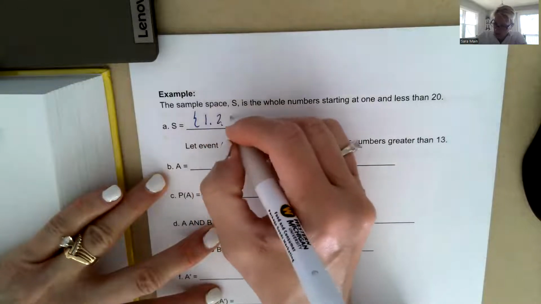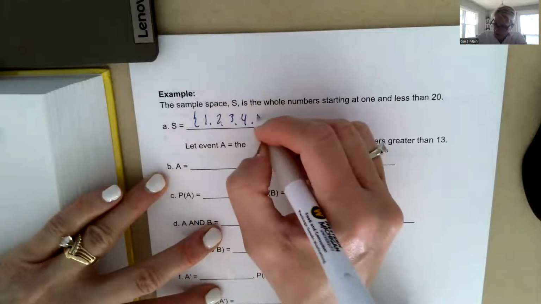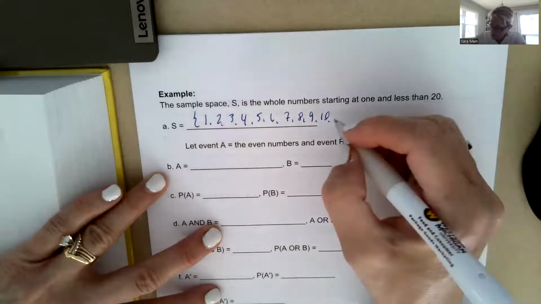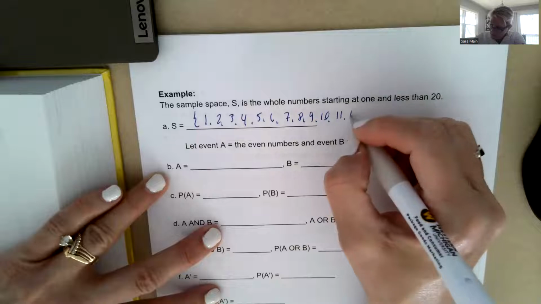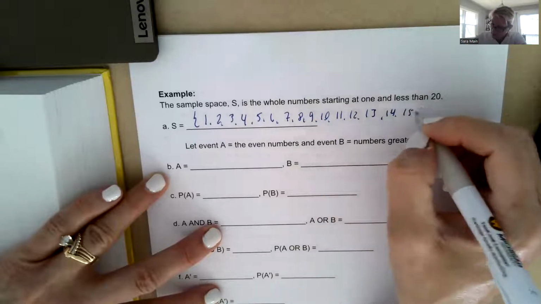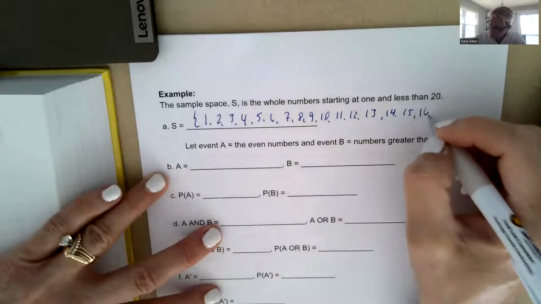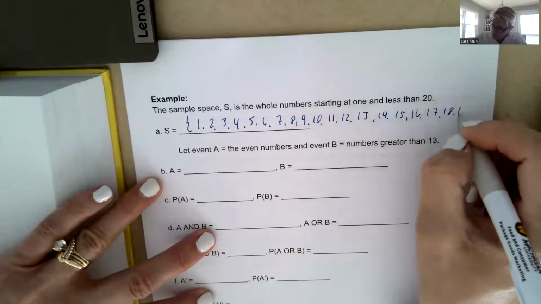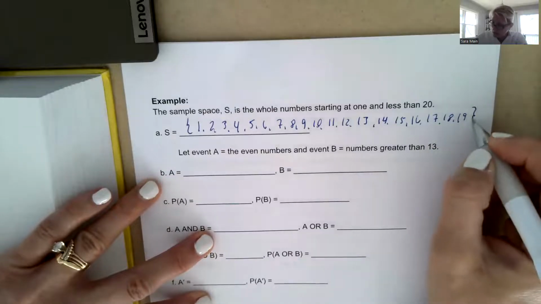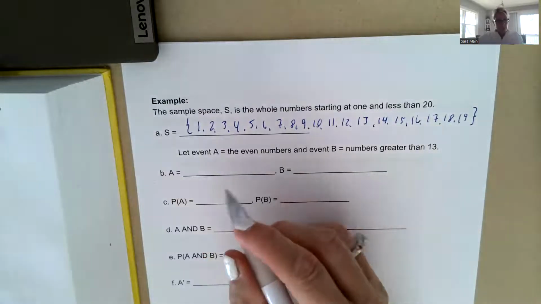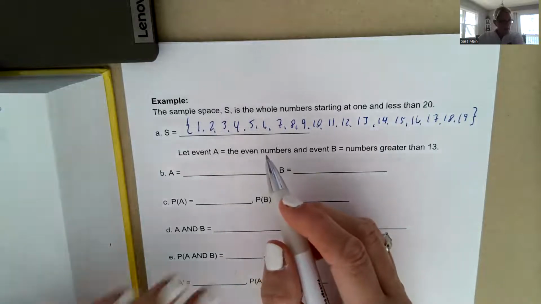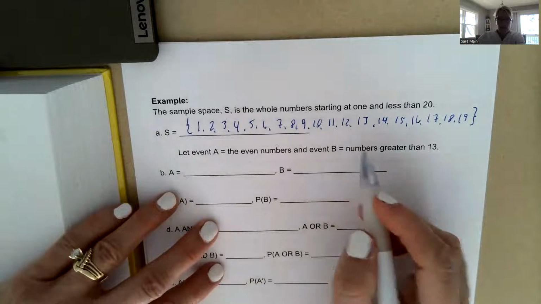So 1, 2, 3, 4, 5, 6, 7, 8, 9, 10, 11, 12, 13, 14, 15, 16, 17, 18, 19. And because it says less than 20, we are not including 20. That's important to note.